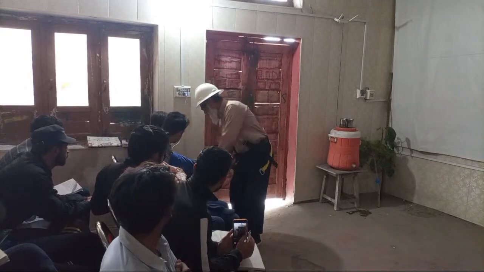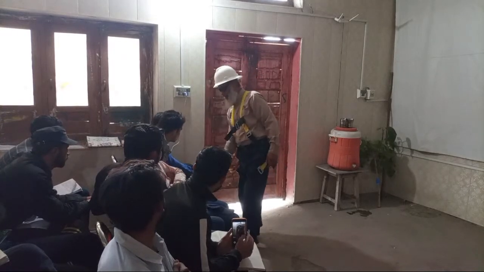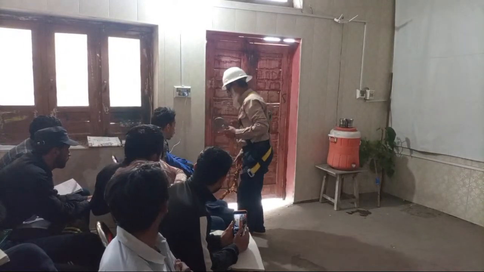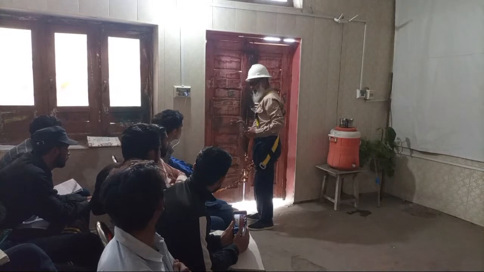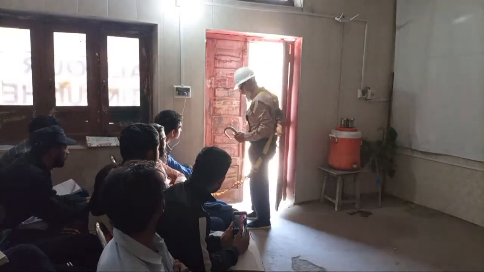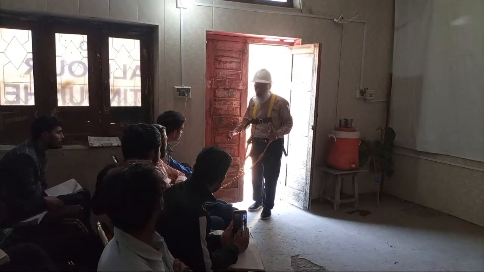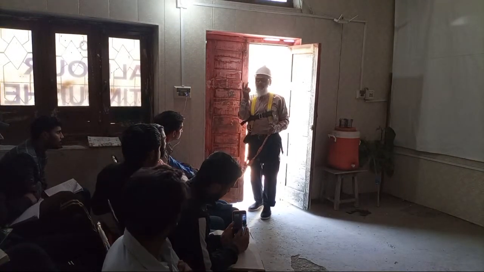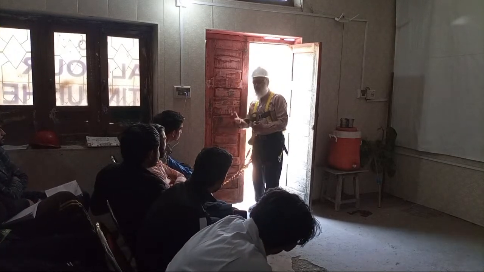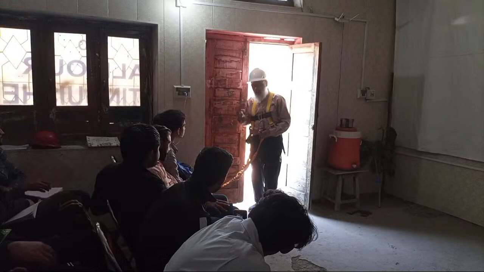I tie this hook here, then I take this. Now I'm using the exit because I'm going there. Then I need to access a proper ladder. This is my access. When I hold the ladder properly, free and in contact, because the ladder comes up above the platform, 3 steps, 1 meter above.